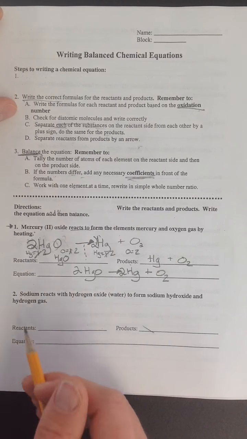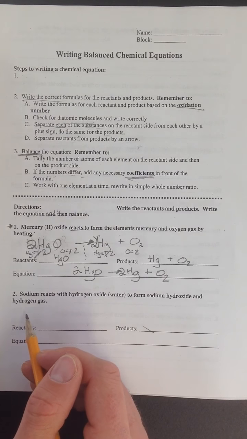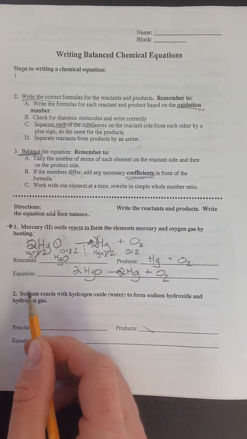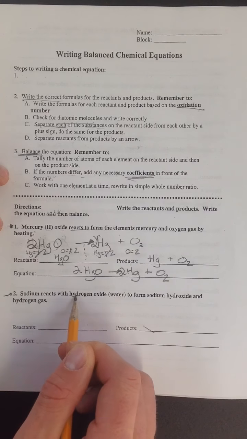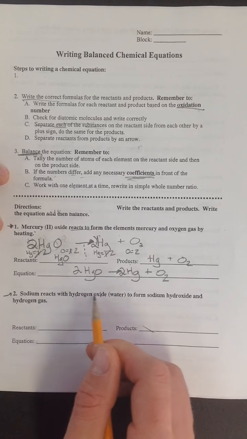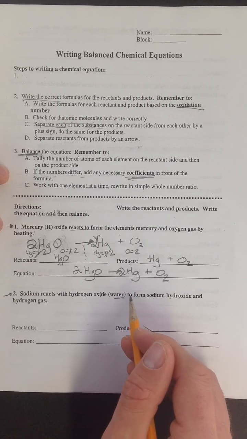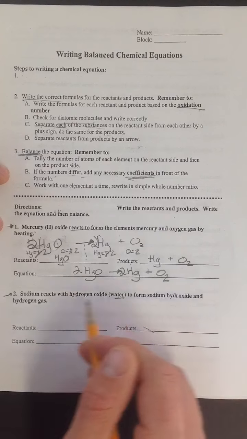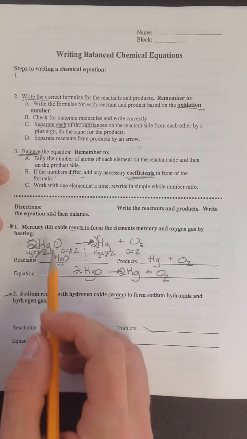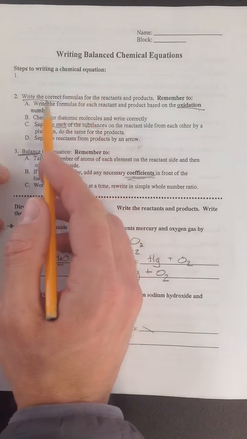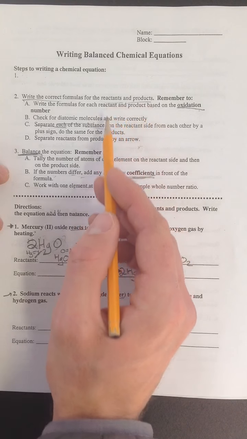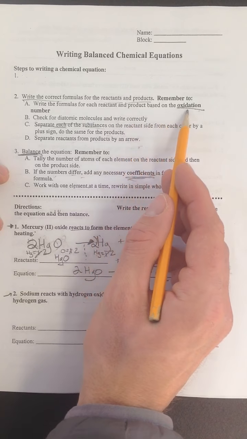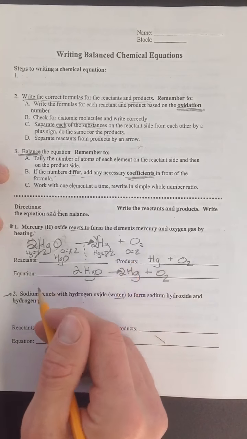Alright everybody, let's take a look at number 2 if you want to see another example worked out. They've given us the sentence here: sodium reacts with oxygen or hydrogen oxide, which is just water, to form sodium hydroxide and hydrogen gas. So our steps to writing a chemical equation: first, write the chemical formulas for the reactants and the products. Make sure that they're balanced based on those oxidation numbers.